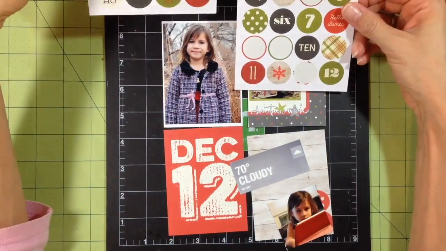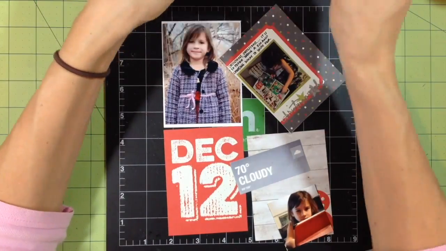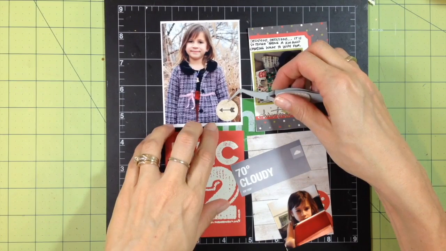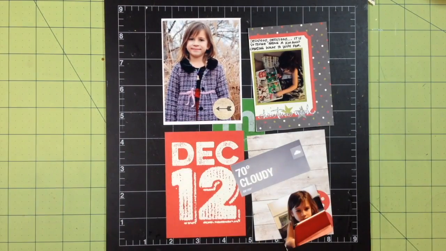Next, I'm going to work on the top left card, I believe. I'm going to add a circle sticker that has a little arrow on it. It's got a wood grain look to it, so I'm going to add that there. And then I'm going to add another phrase sticker below it that's in green.